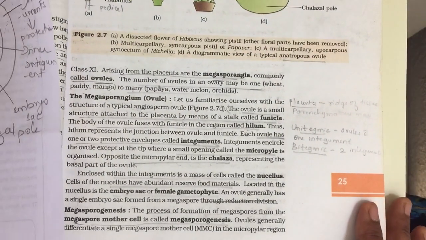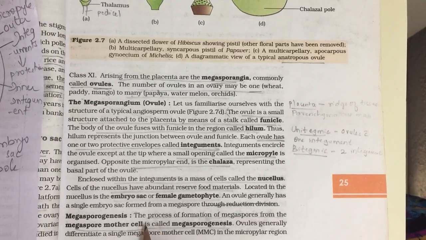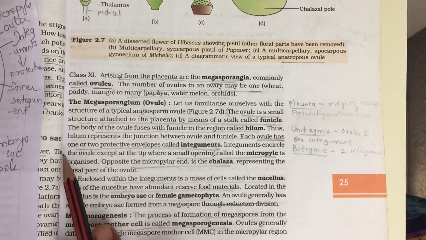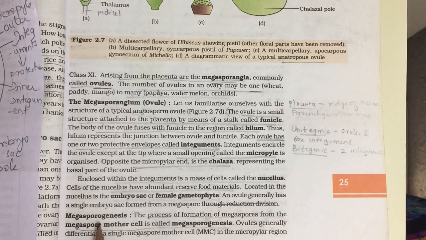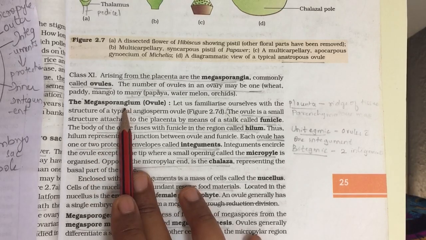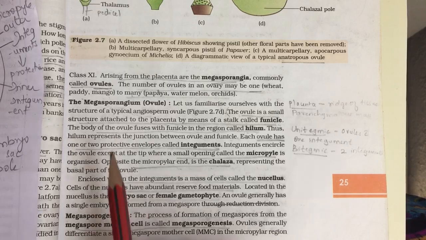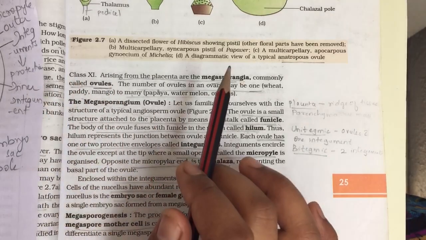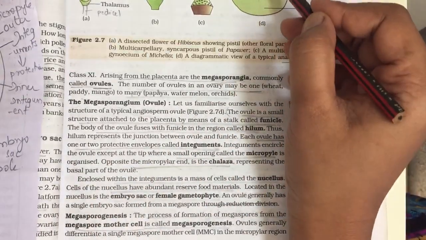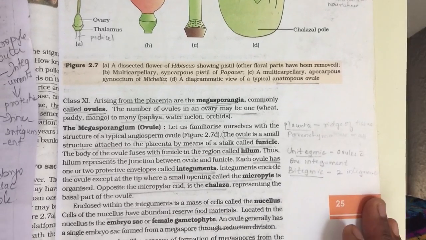Next is about Megasporogenesis. As we have studied, first the structure of the microsporangium, then microsporogenesis. Here we first discussed the structure of the megasporangium, and now we are discussing megasporogenesis. As we said, first there was the sporogenous tissue, which later formed pollen grains. Now this embryo sac, how does it form the egg cell inside it?